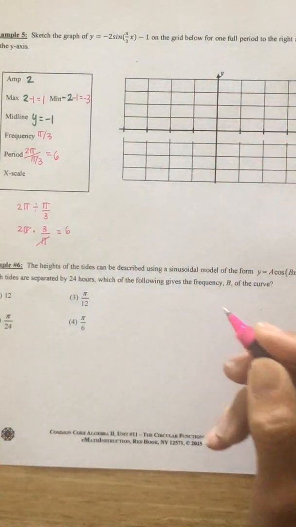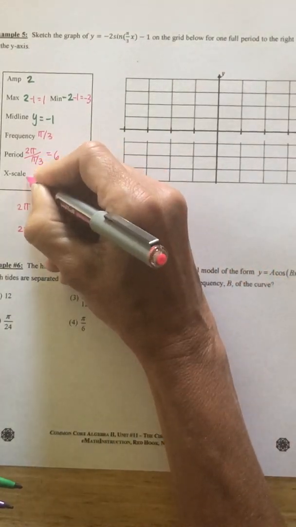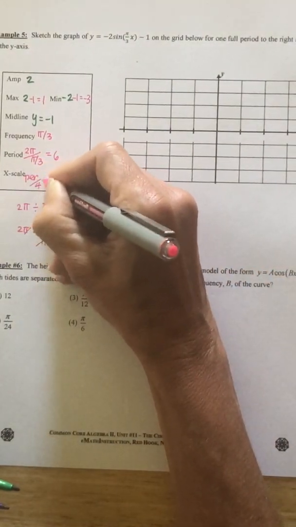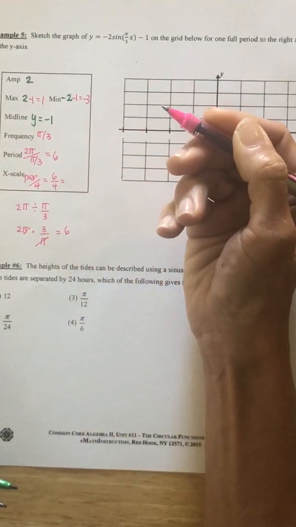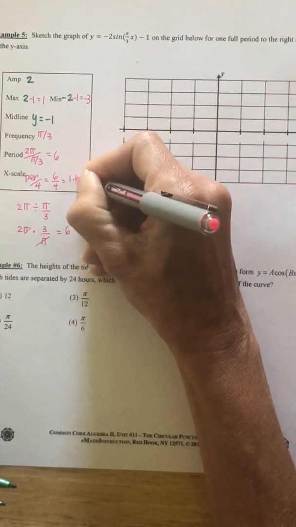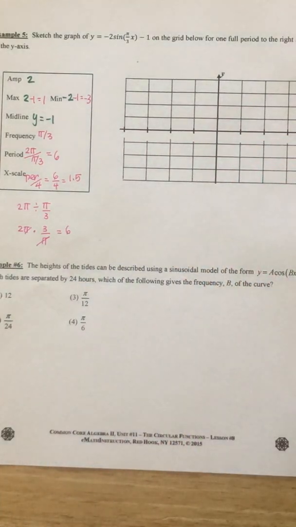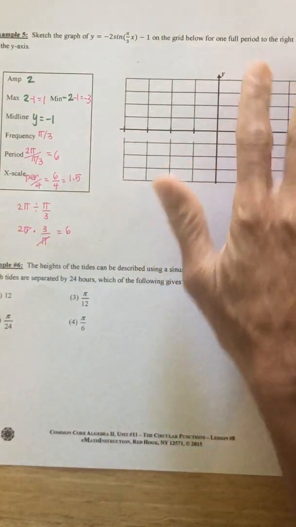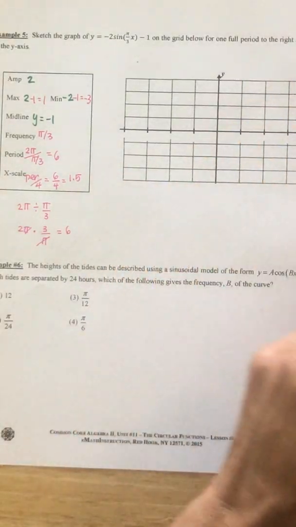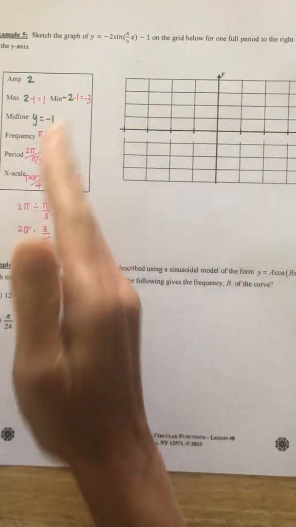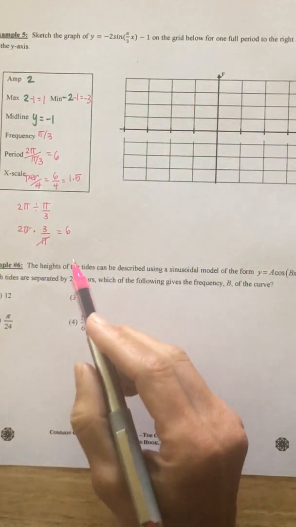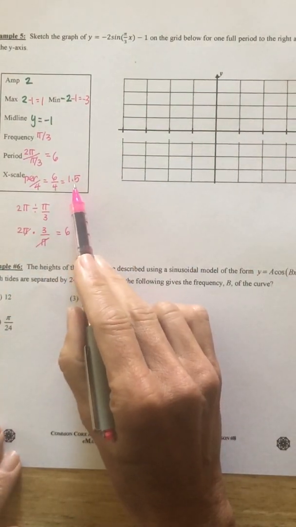Okay. Now setting up the x scale, that's the period over 4. So 6 over 4, when you reduce that, that reduces into 3 halves, which I'm sure you guys like better as the decimal version, which is 1.5. So remember, you're graphing one full period to the right and left. So 1 cycle to the right, 1 cycle to the left. 4 slashes this way, 4 slashes this way. We're going to count them out by 1.5.